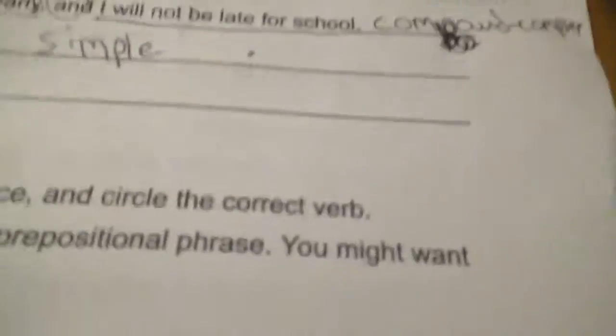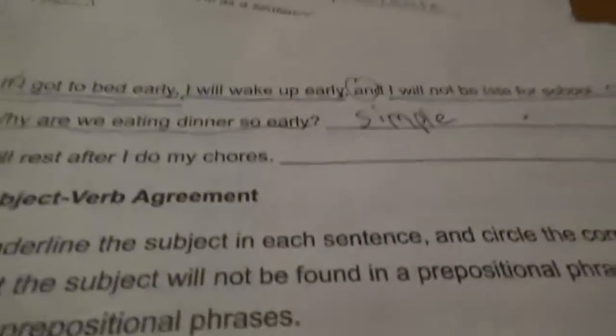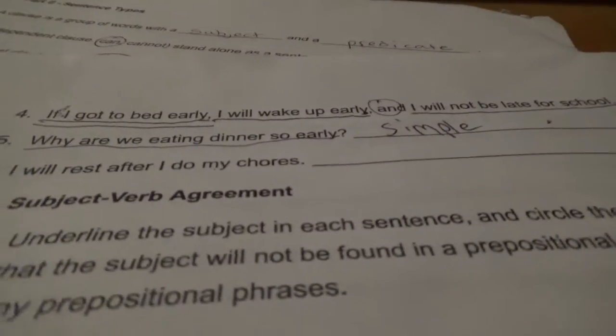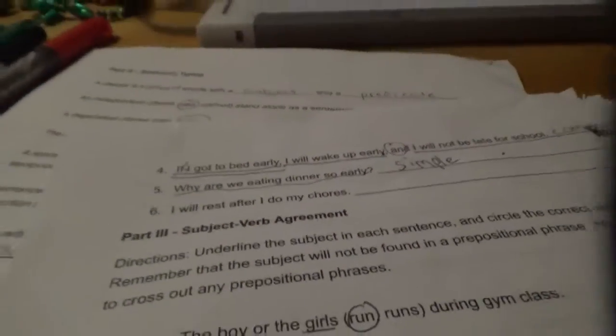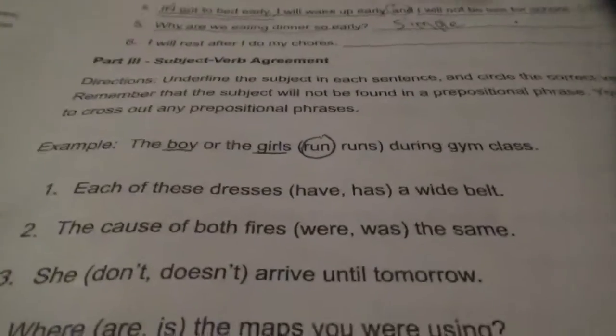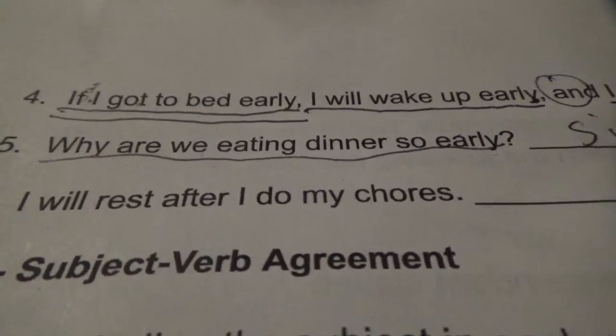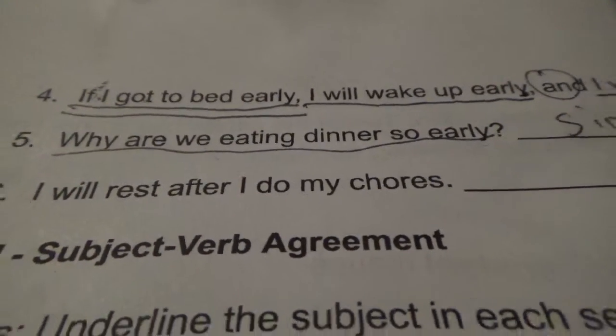Okay, let's look at the next one. Number 6. I will rest after I do my chores. Okay, so let's see. I will rest could be a sentence by itself.